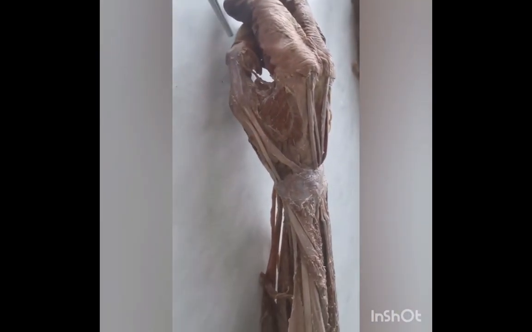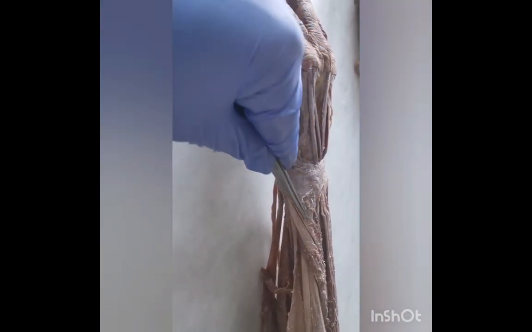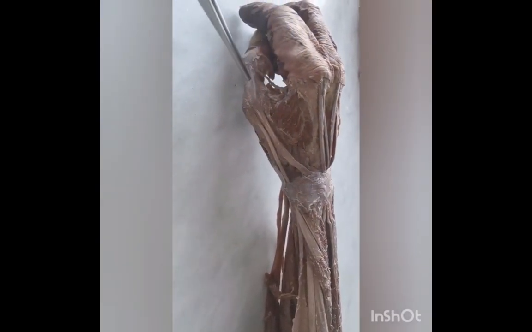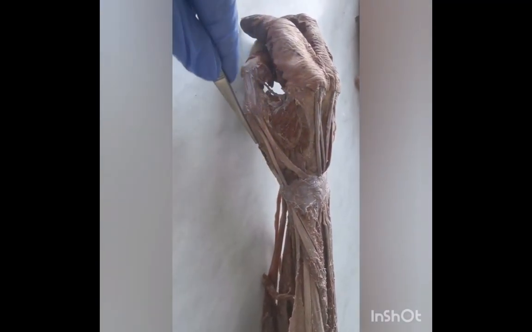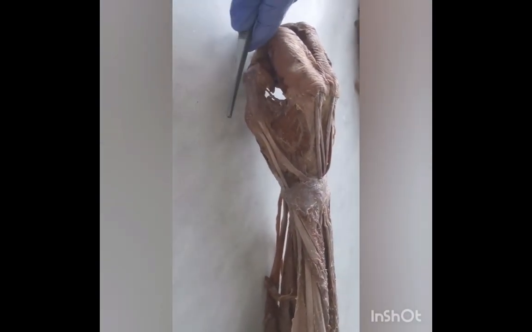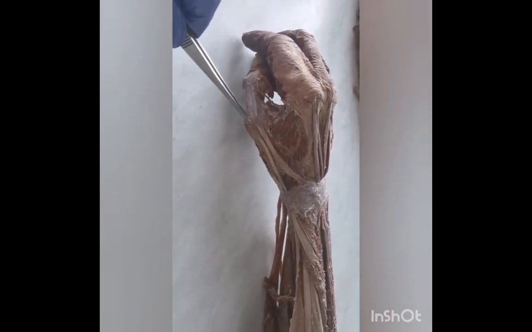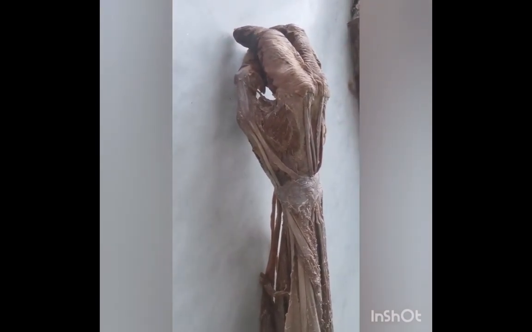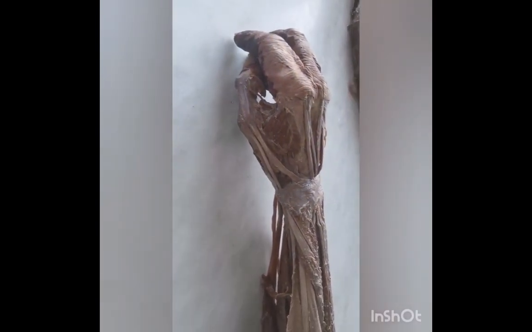And if this is the thumb, these are those 3 muscles. The first one goes more laterally, and when it contracts, it will move the thumb to the lateral side, so it abducts the thumb. It is the abductor pollicis longus.